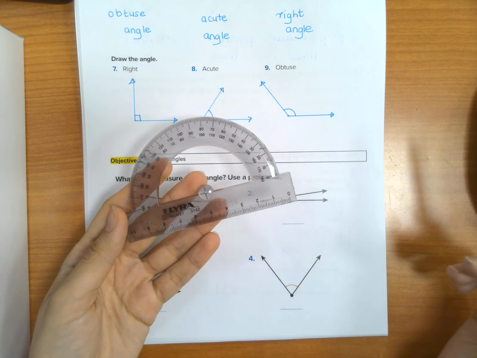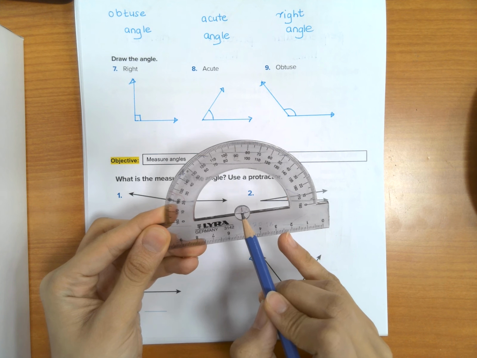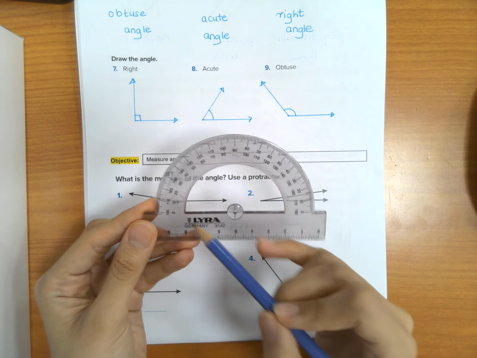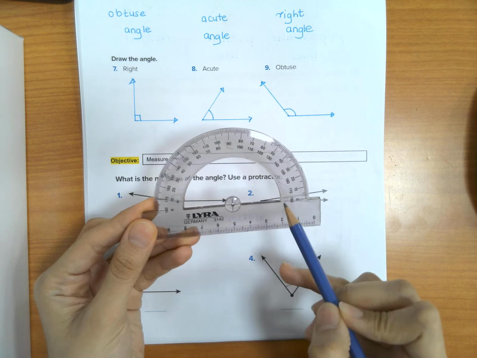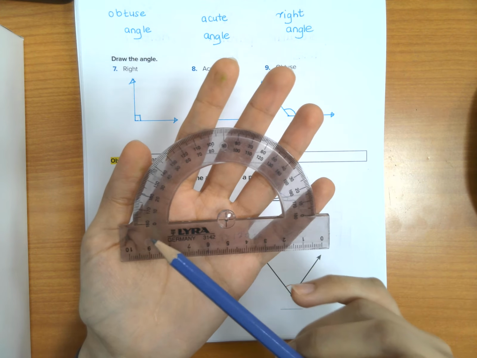So we call this a protractor. A protractor will have a point in the center, and it will also have numbers. Why do I have two sets of numbers? ليش عندي two sets of numbers?